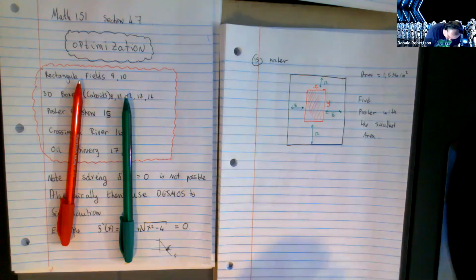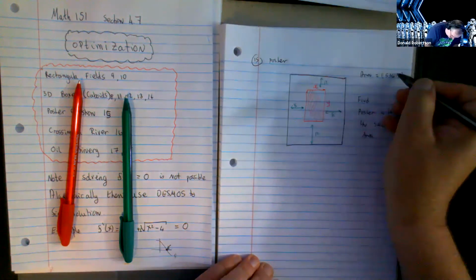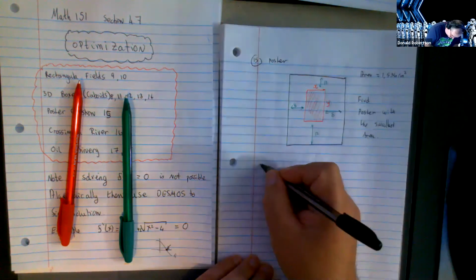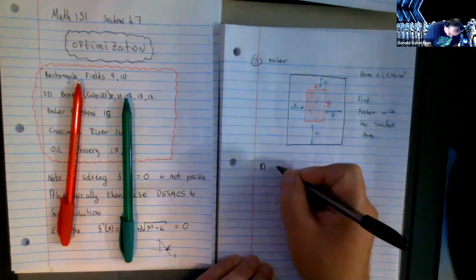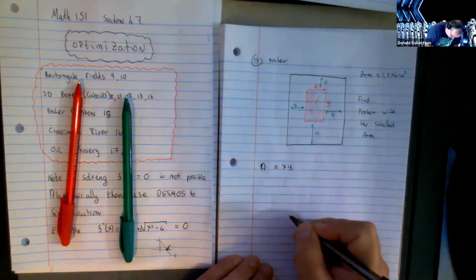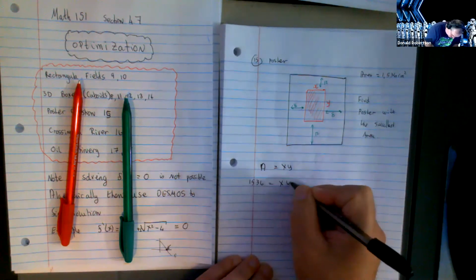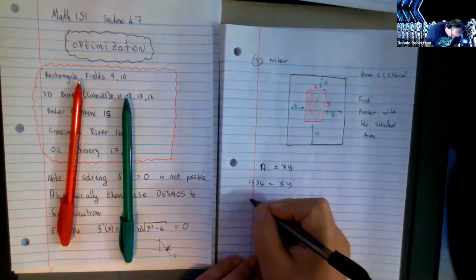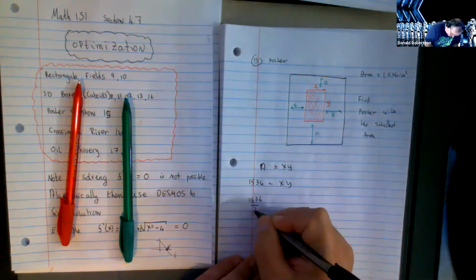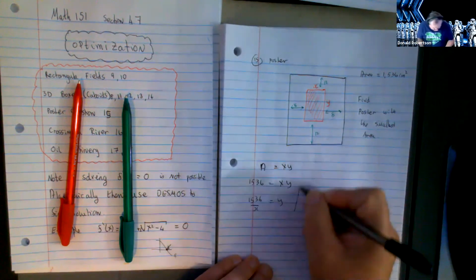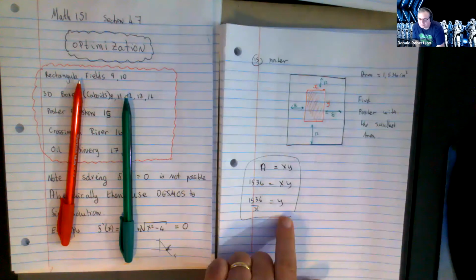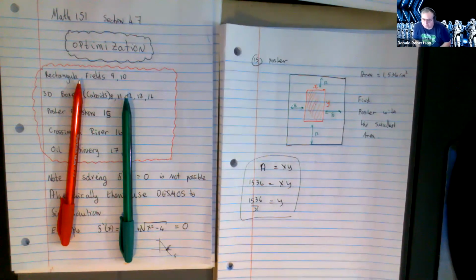Let's take this piece of information first. The area of this picture is X times Y. If you tell me the area is 1536, then that's what XY is. So 1536 over x, that's what y is. So I now know how to turn y into x's. Just getting that out of the way.